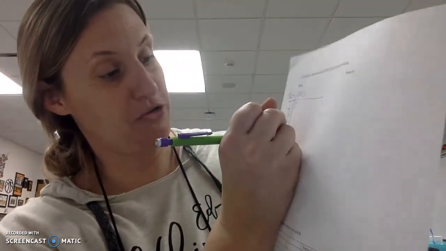My next number is 28. Okay, so I have to go back here and go to where the 2 is and put an 8 behind it. My next number is 62. So I'm going to go to my 6 and put a 2 behind it. My next number is 84. So I'm going to put a 4 behind my 8 because that's 84.